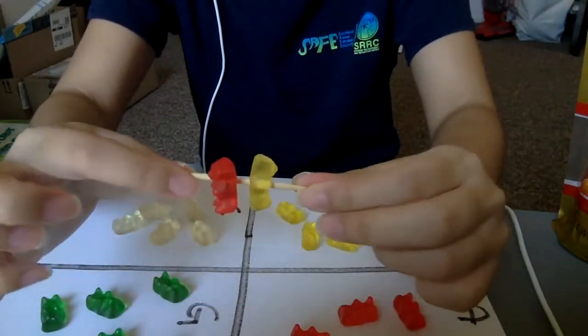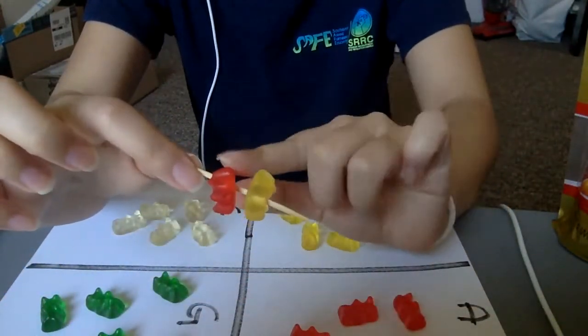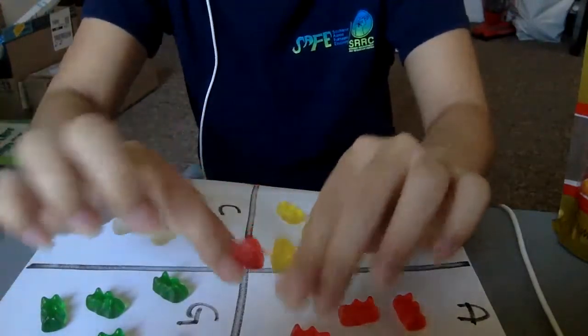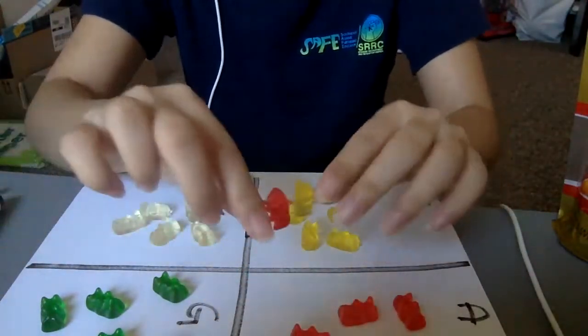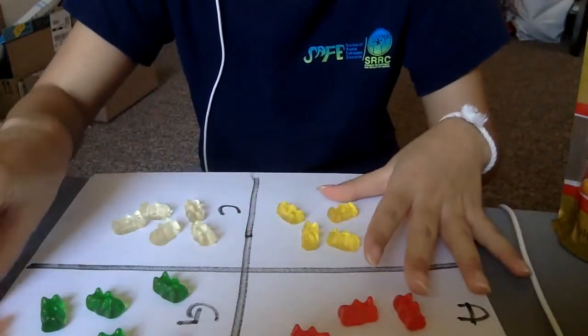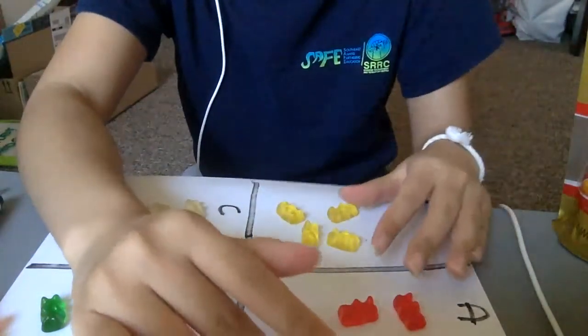And that's one. I have my adenine and thymine. And keep doing this until you've finished with the rest of your gummy bears or gummies.